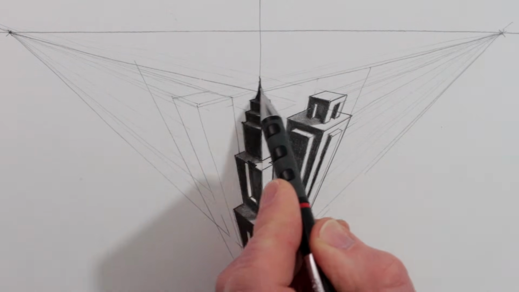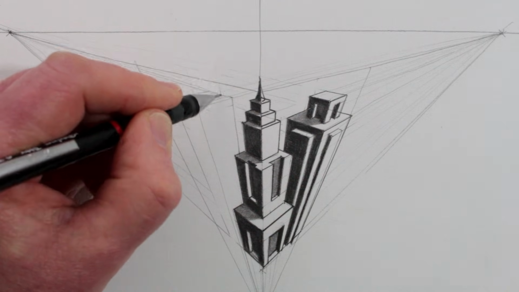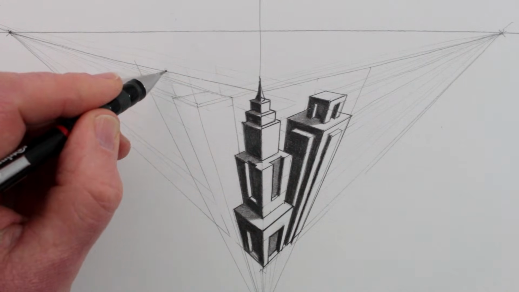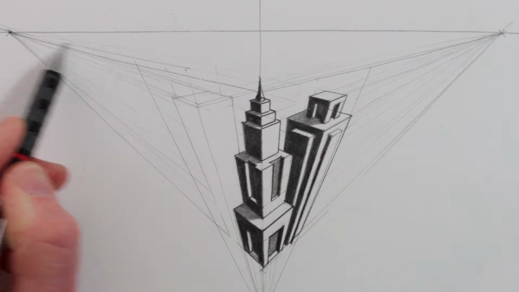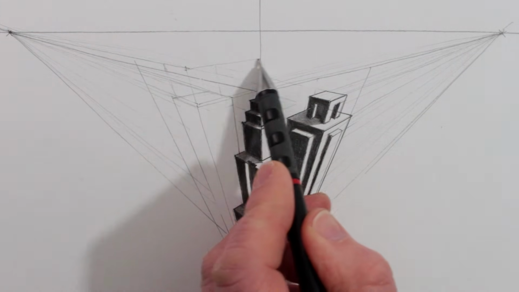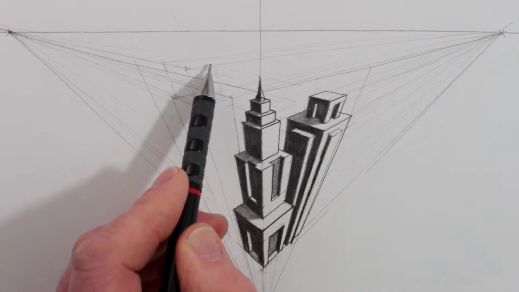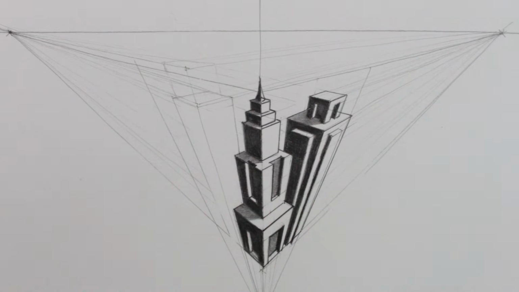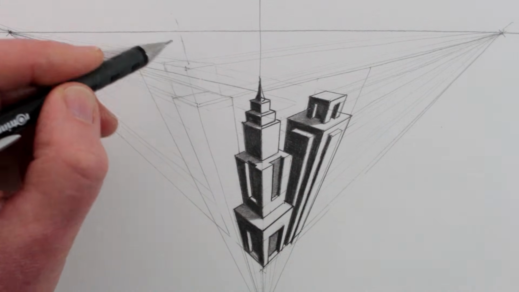Now for this third building, again it's exactly the same process of using the 3 vanishing points. As we draw buildings further away from the centre in this drawing, they will just naturally become a little bit more distorted. Perspective will do that as you go further away from the centre of a drawing in perspective, towards the edges.